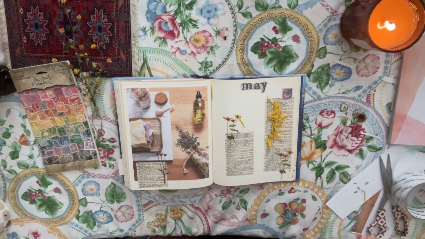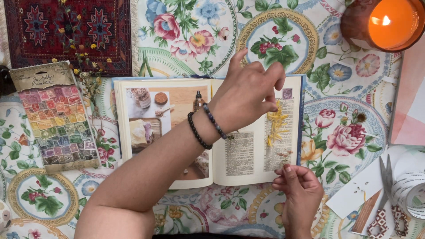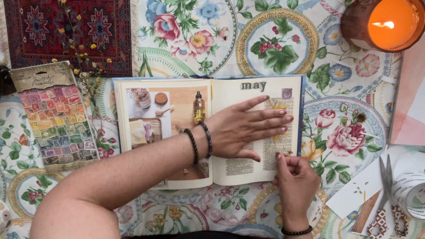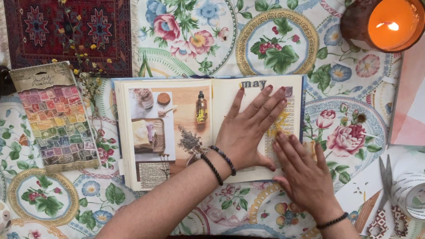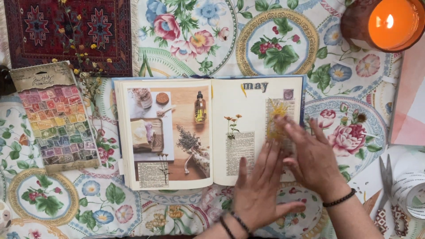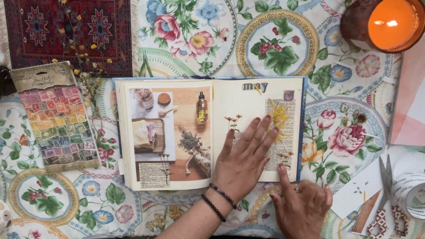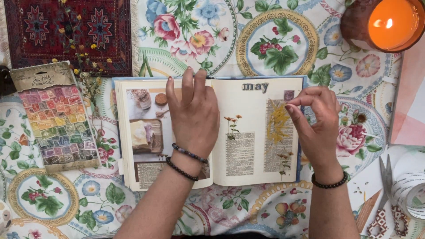Okay, I'm gonna glue this right over it, just right over it, okay? Right over it, just like that. And very nicely smooth it out so it can be flat. Okay, and look at that. Look how pretty that looks. Doesn't that look pretty?